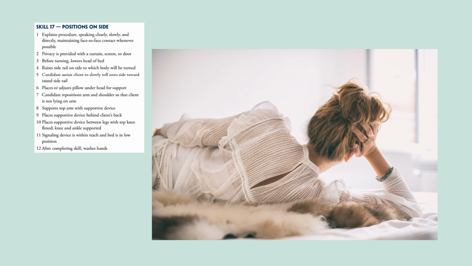That is all that is needed to meet the aspect of the step. The recommendation is to use best practice on assisting a client to roll to their side. Step 5 must be performed before steps 6, 7, 8, 9, and 10.